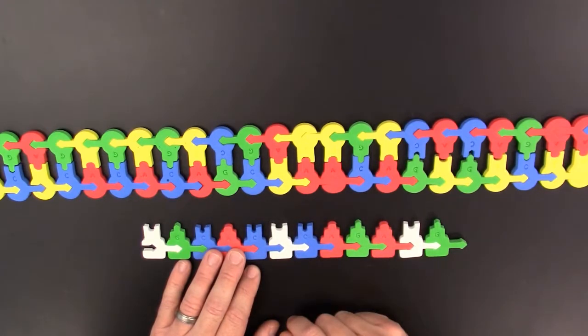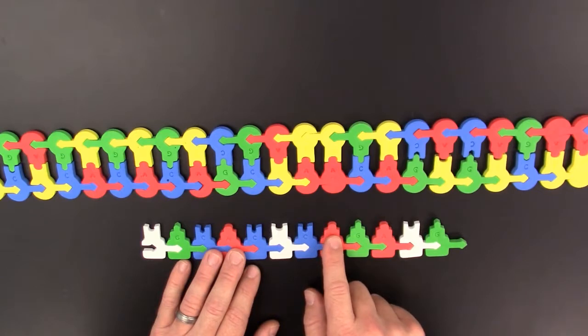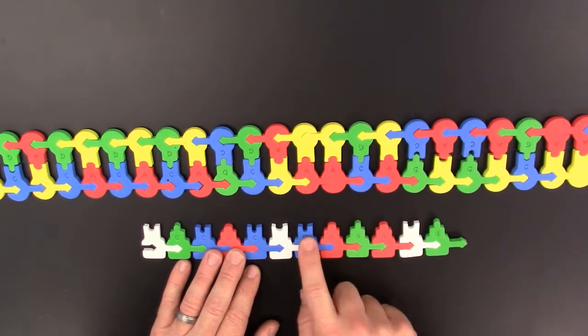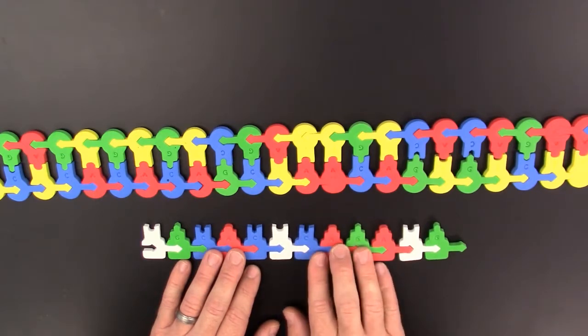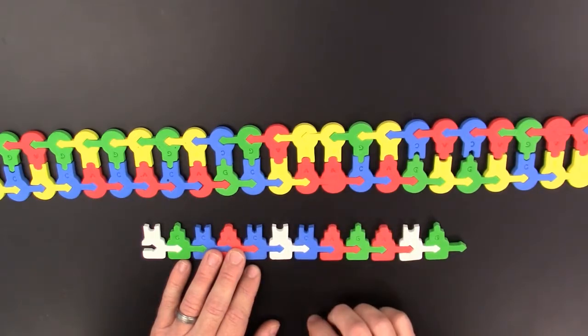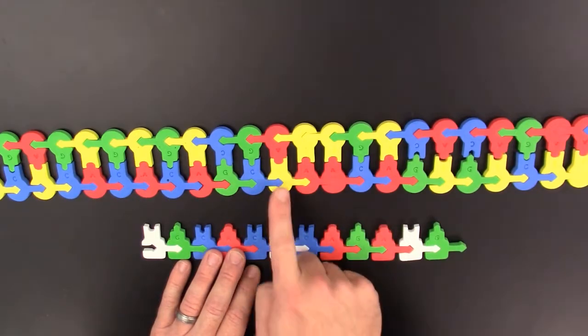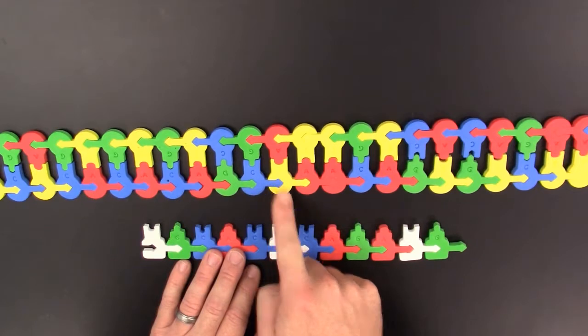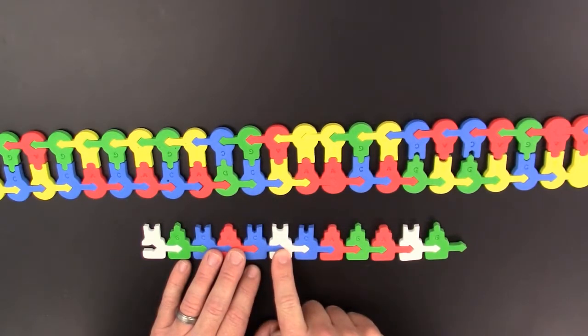What's also similar is the fact that we have adenine, guanine, cytosine in RNA, just like we do in DNA. But what RNA doesn't have is thymine. Instead, it has uracil.